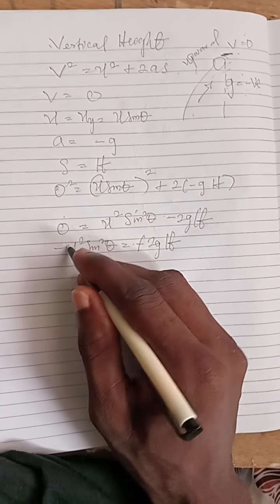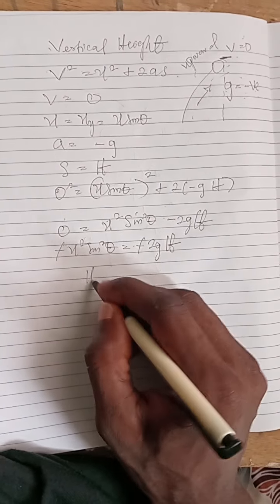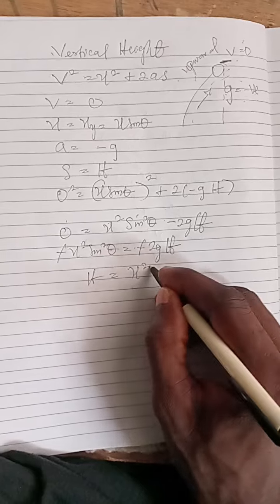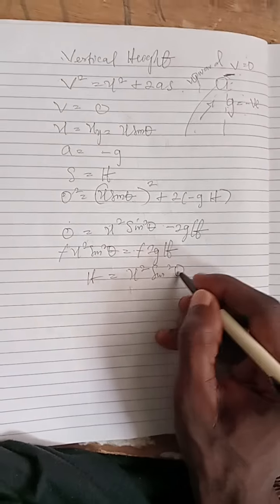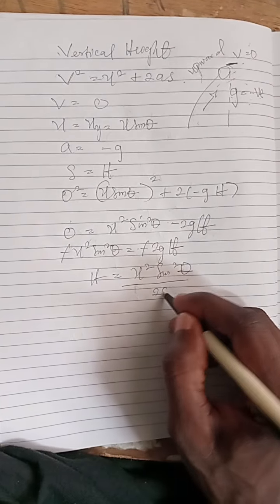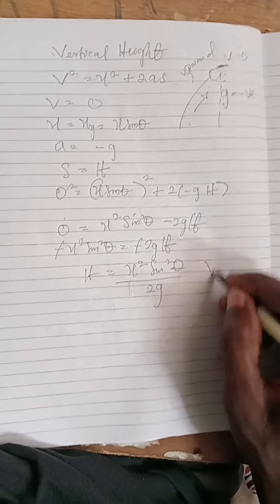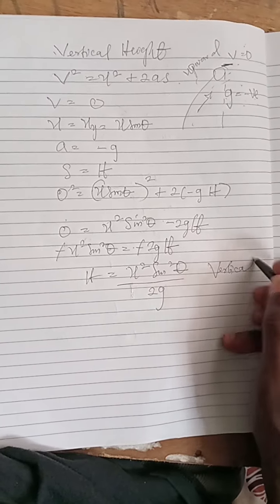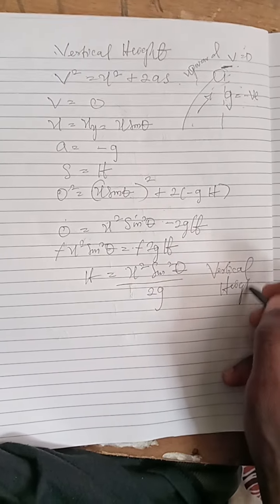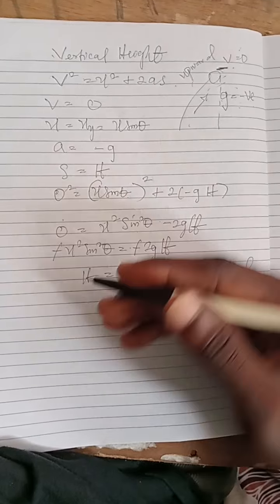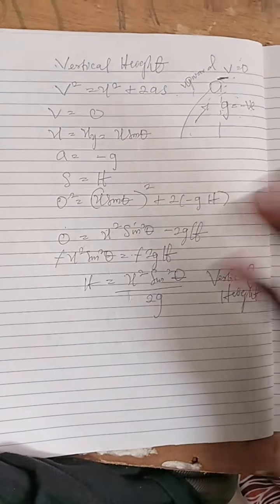So we have minus u squared sine squared theta equals minus 2gh. We divide by minus on both sides, and h will now be u squared sine squared theta over 2g. So this is the formula for the vertical height of a projectile, and that is how to derive all the formulas.